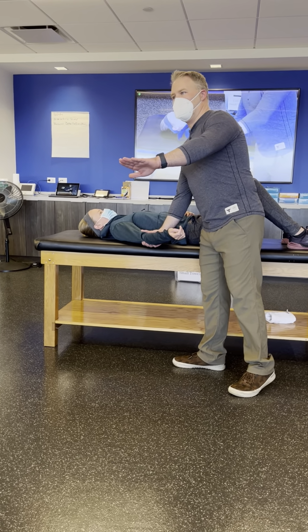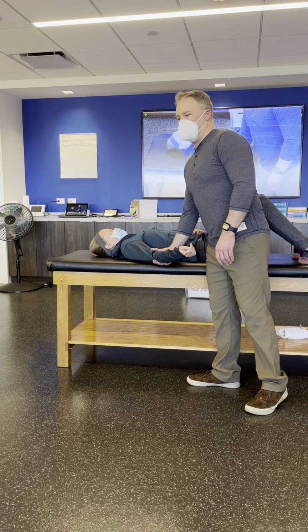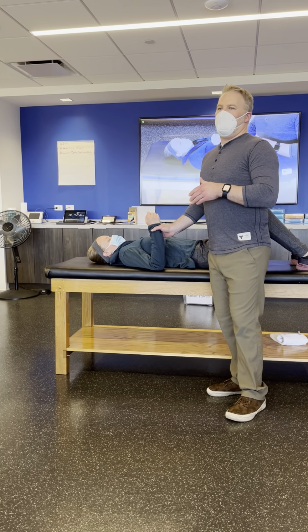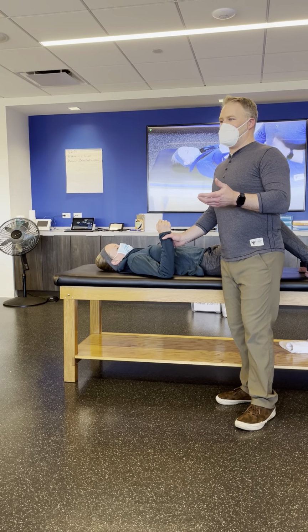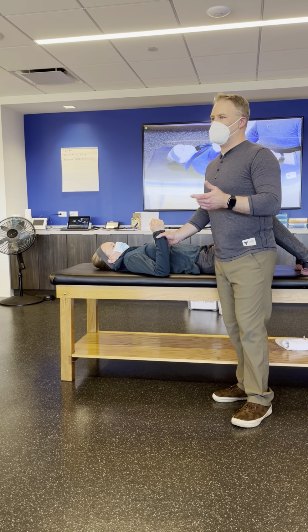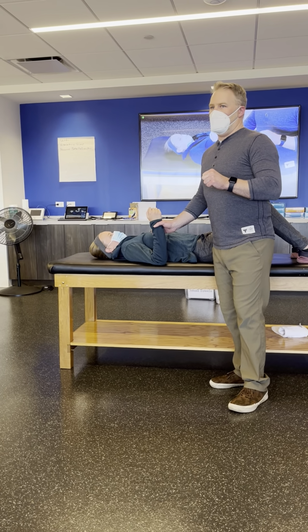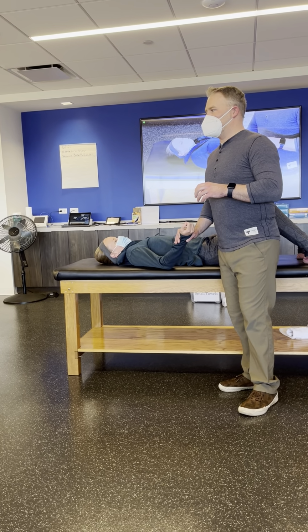It's abducted away from the body. Now, when we're looking at the ulnohumeral articulation, this is a saddle joint, right? Pure saddle joint, so there should be 2 degrees of freedom. The second degree of freedom would be this add and abduction rock.